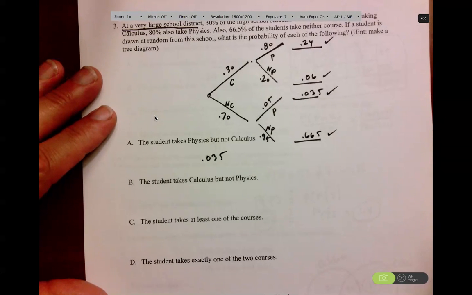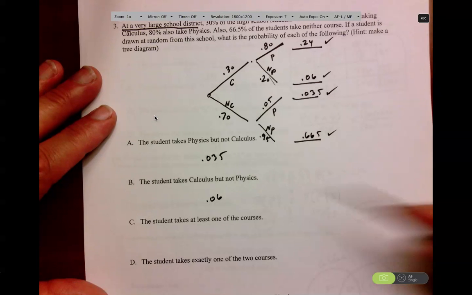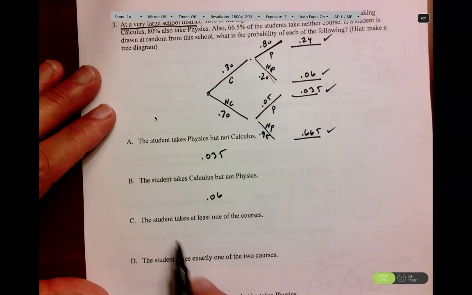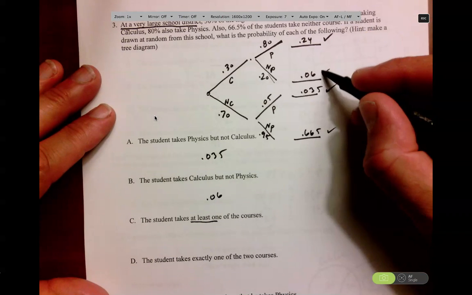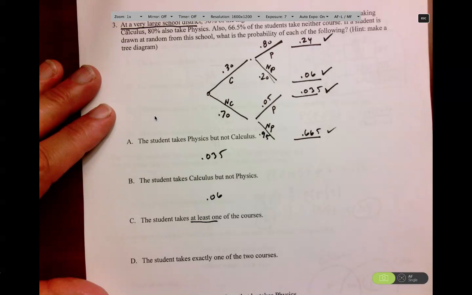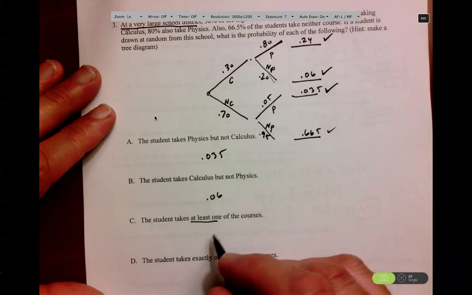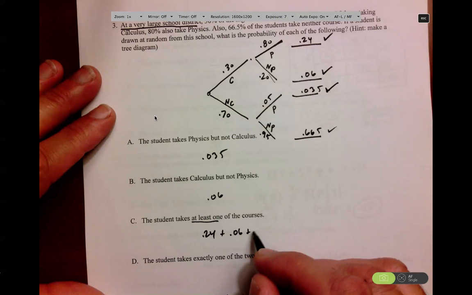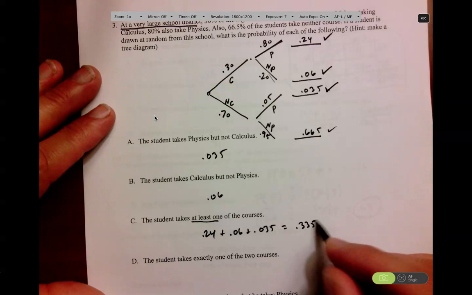Student takes calculus but no physics. They take calculus but no physics. That's going to give me 0.06. The student takes at least one of the courses. Okay, here's that at least one again. So there's two ways you could do this. You could say these kids take at least one, these kids take at least one, and these kids take at least one, and add them together. If you take those three and add them together, you're going to get 0.24 plus 0.06 plus 0.035, and that's going to give you 0.335.